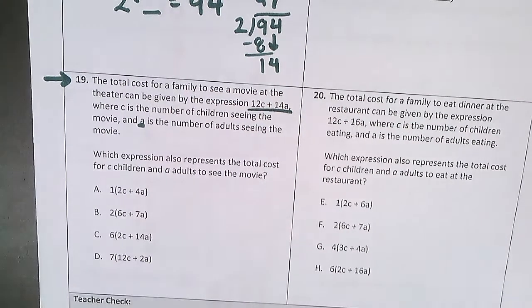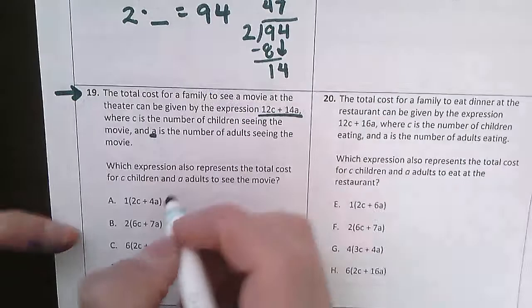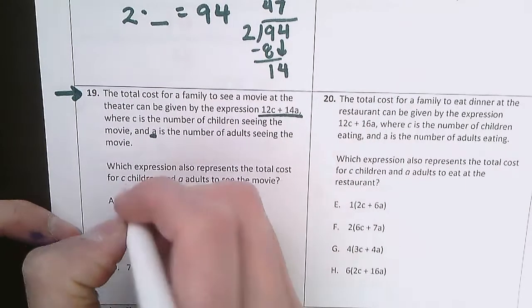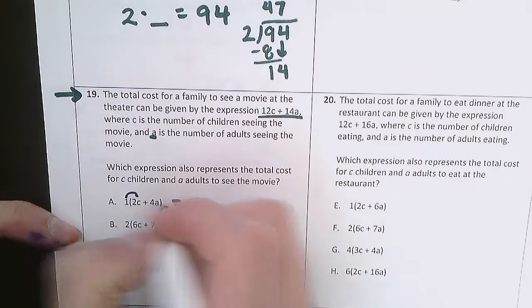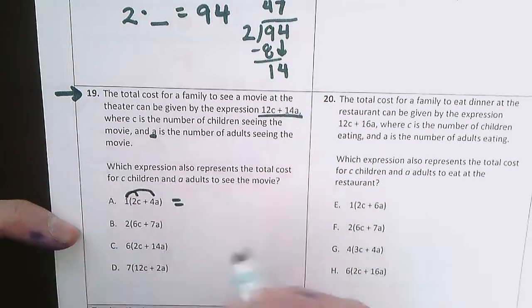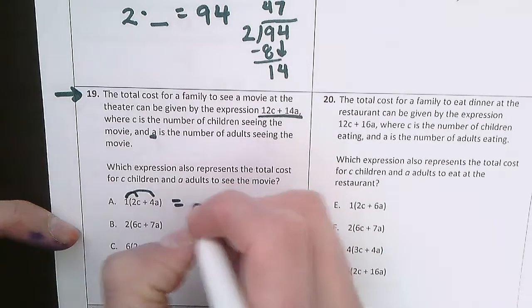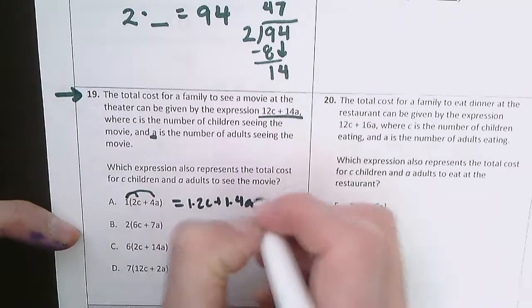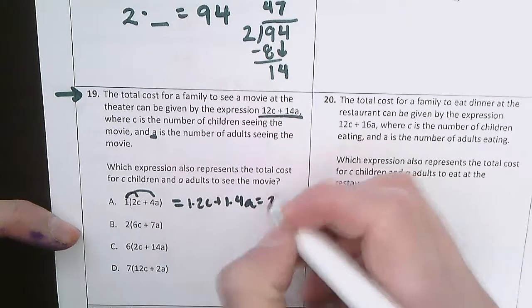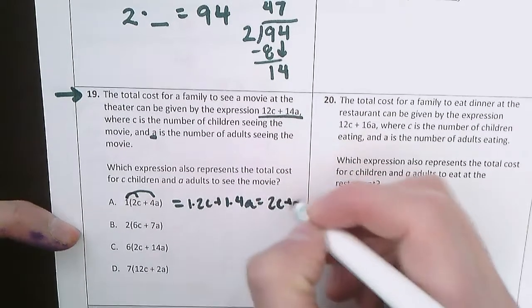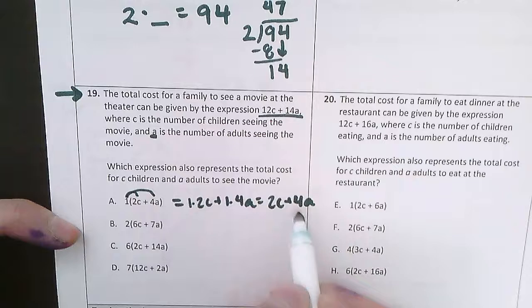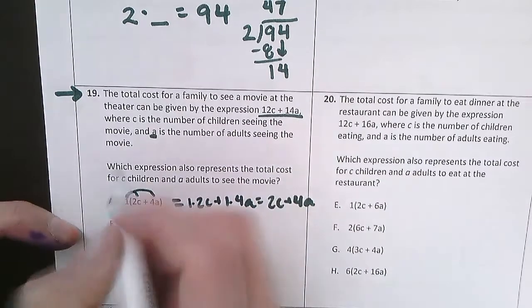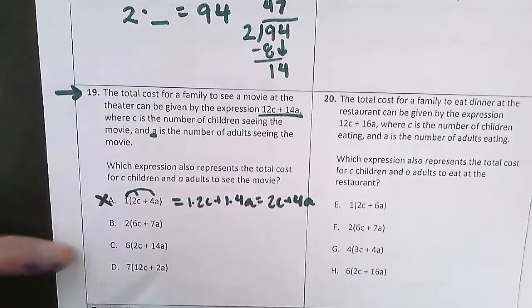So we can use the distributive property. 1 times 2C plus 1 times 4A. That's 1 times 2C is just 2C. 1 times 4A is just 4A. So 2C plus 4A, is that the same thing as 12C plus 14A? It is not, so that one doesn't work.